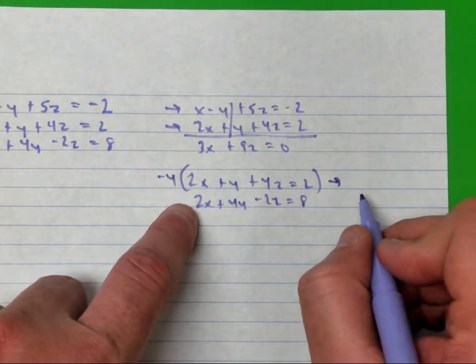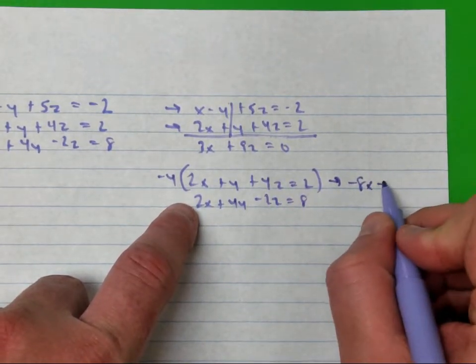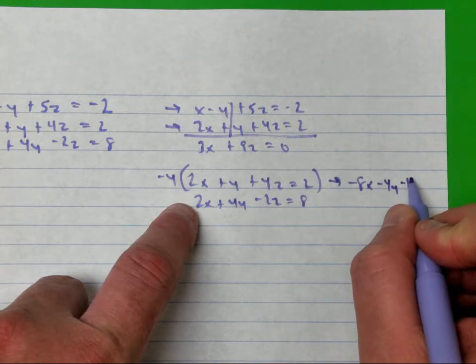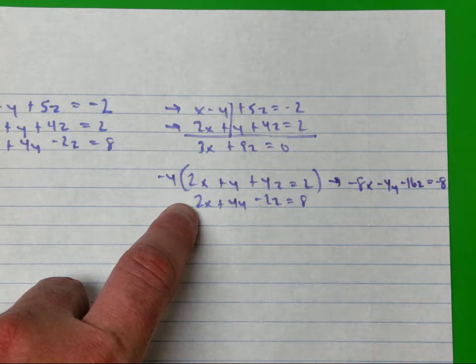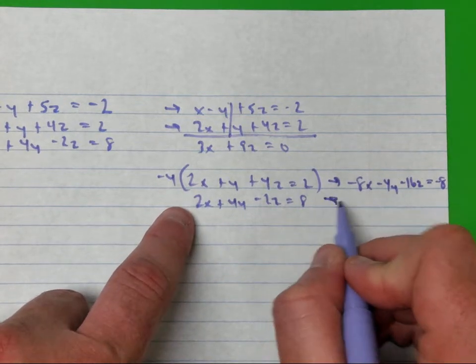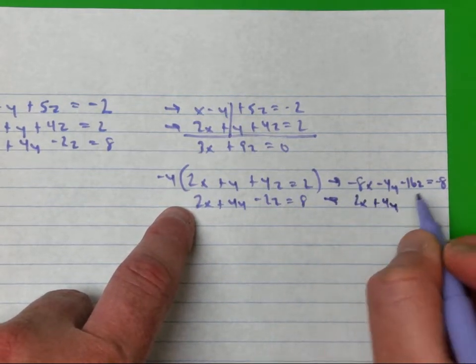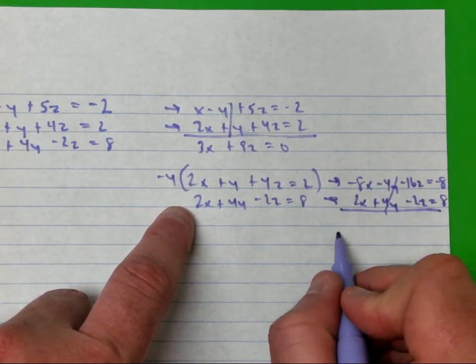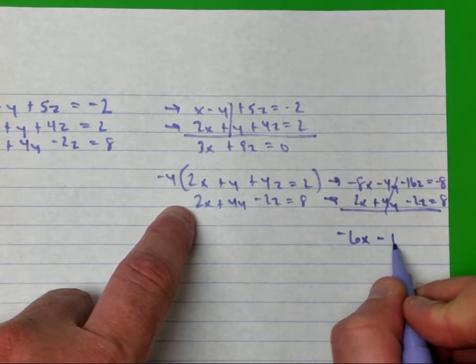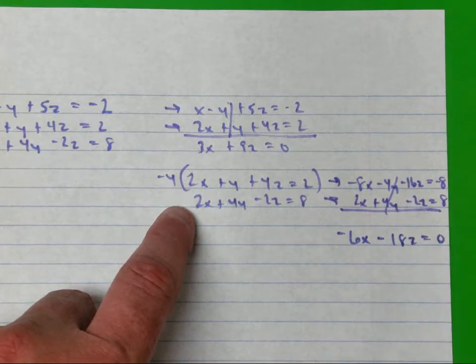Negative 4 times 2 is negative 8x minus 4y minus 16z equals negative 8. The y's cancel out. You're left with negative 6x minus 18z equals 0.